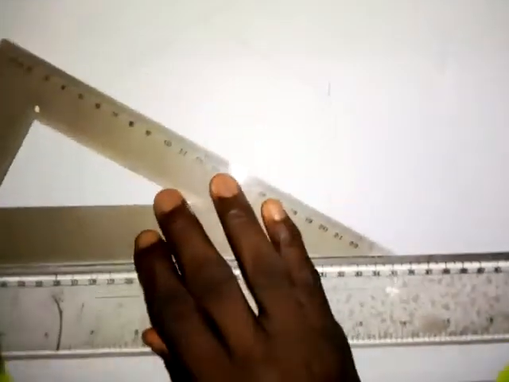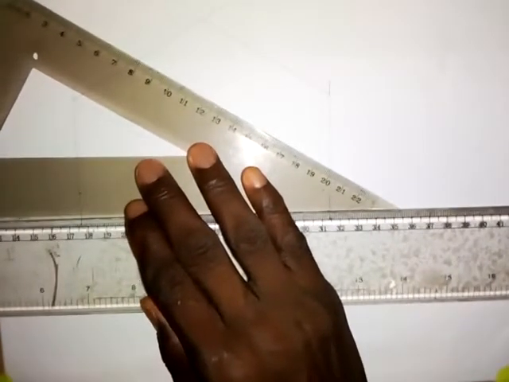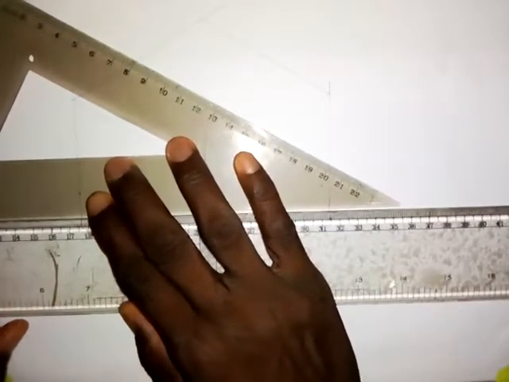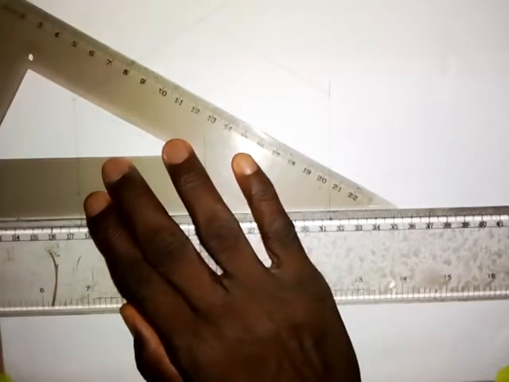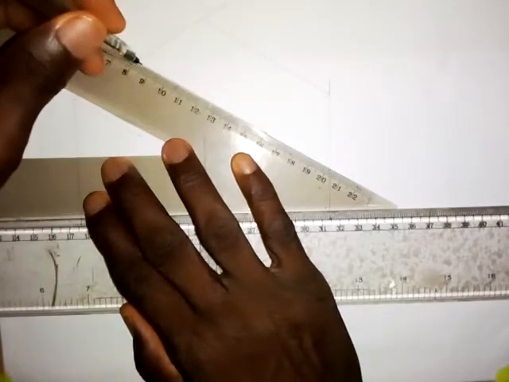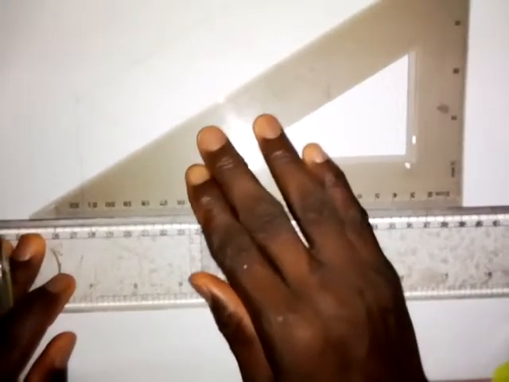On each of these points you draw with your set square. So with your set square, transfer this point to the other side. Transfer this point to the other side. And also transfer this point to the other side.